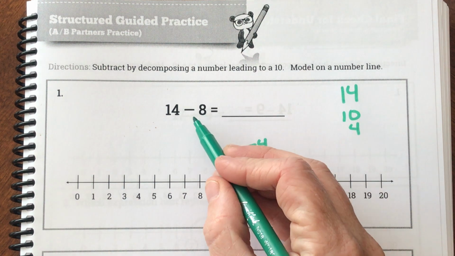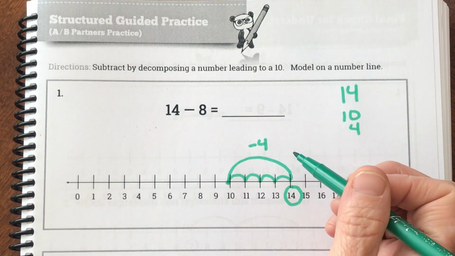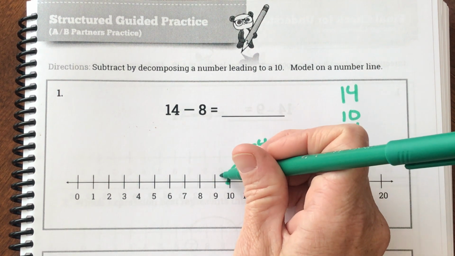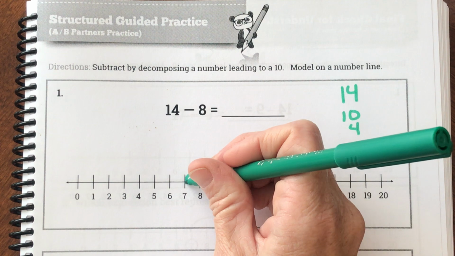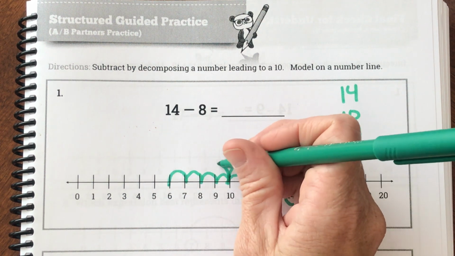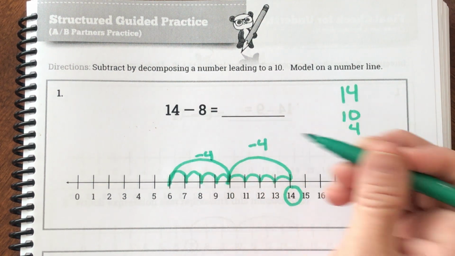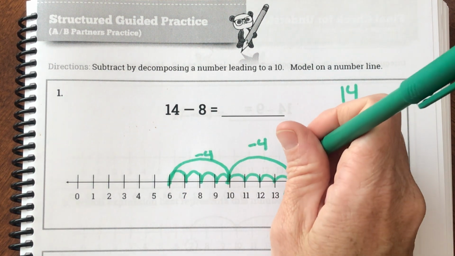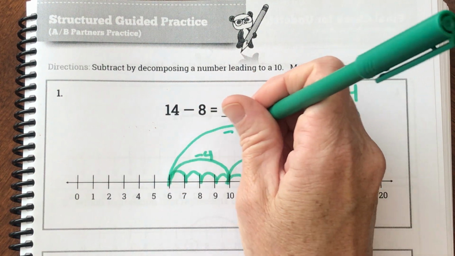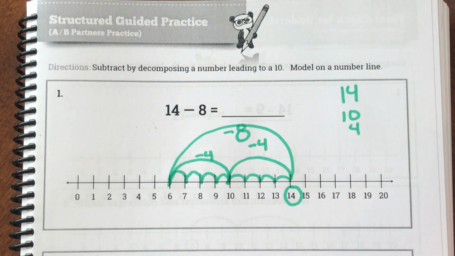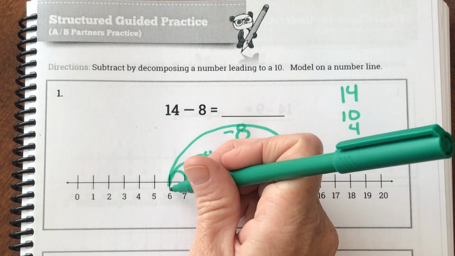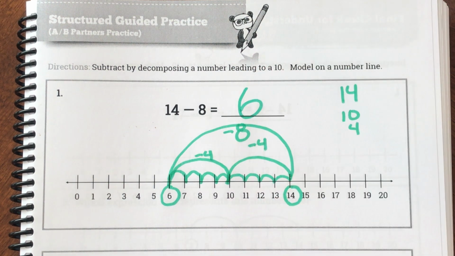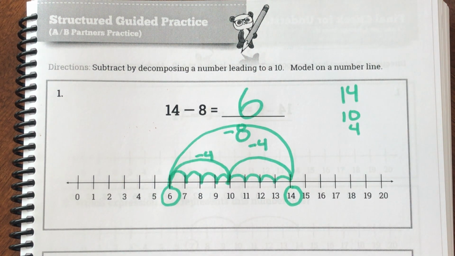So it would take 4 ones to get back to 10. Okay, but they want us to subtract 8 total. Our subtrahend is 8, and we only subtracted 4. So we have to keep going. Ready? 4, 5, 6, 7, 8. Now we subtracted 4 more. Okay, so we subtracted 4, then 4 more for a total of, how many did we subtract total? 8, which is our subtrahend. And what is our difference? Where did we end up? We ended up at 6. So our difference is 6.